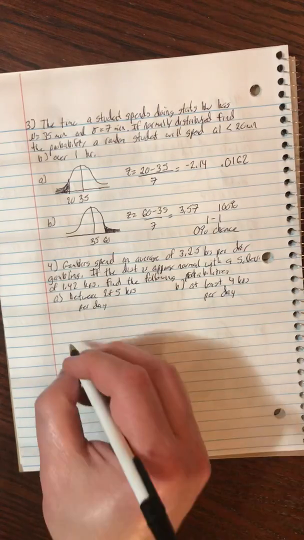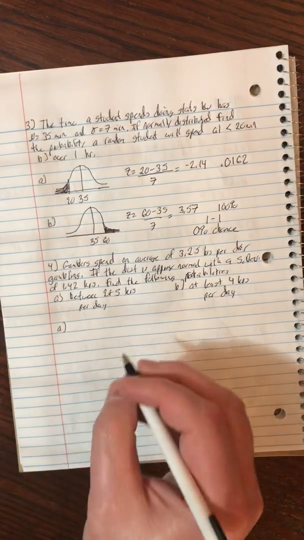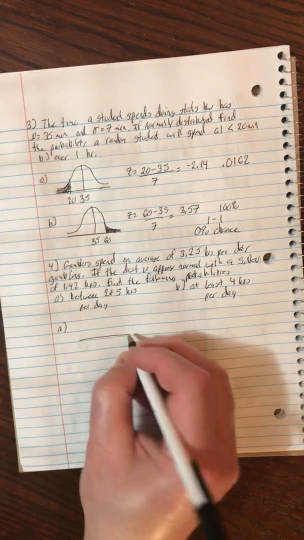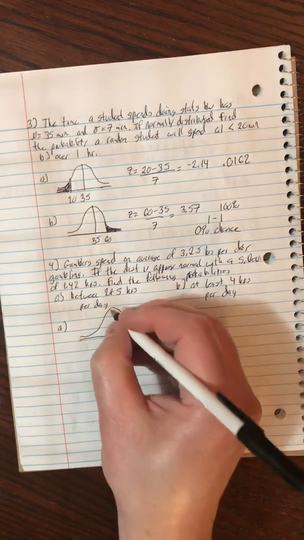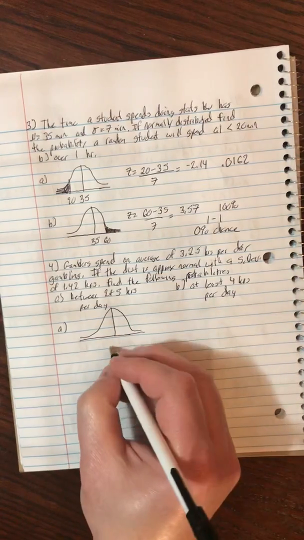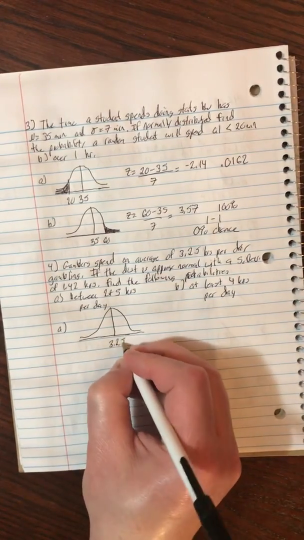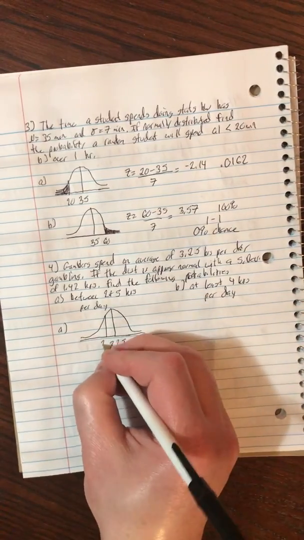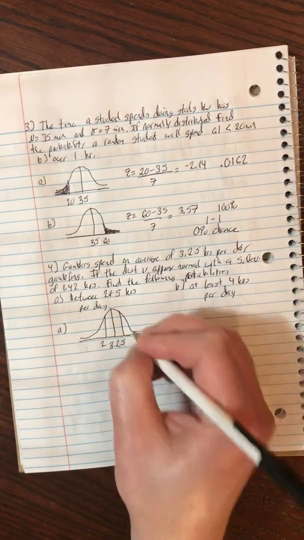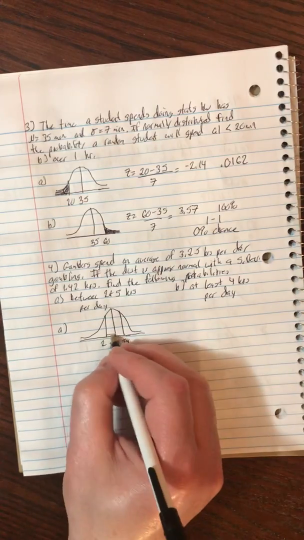Okay. So for part A, again, draw your normal distribution, put your mean on there. The mean in this case is 3.25. We are looking for between 2 and 4 hours, so we're looking for this area.